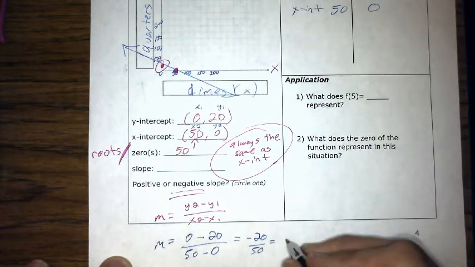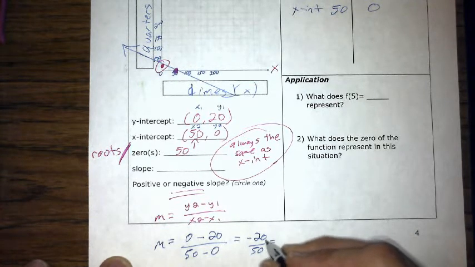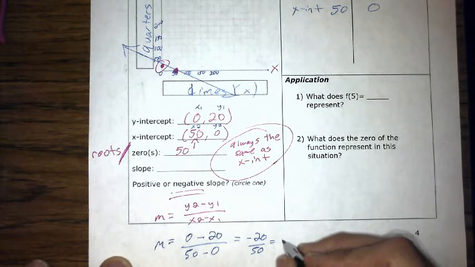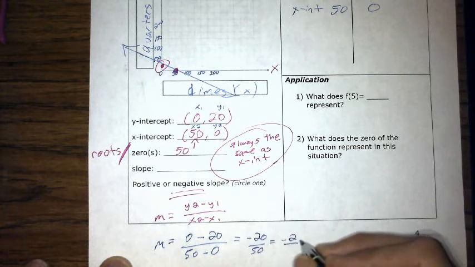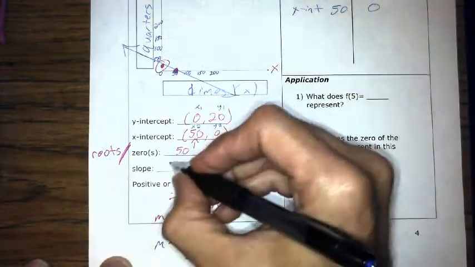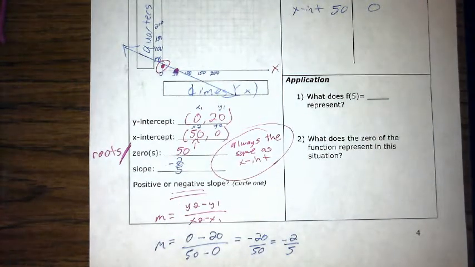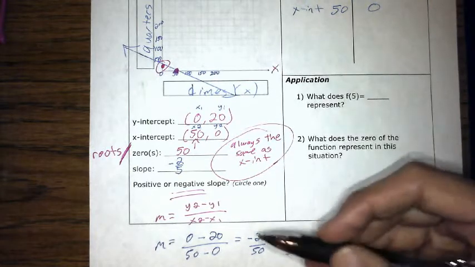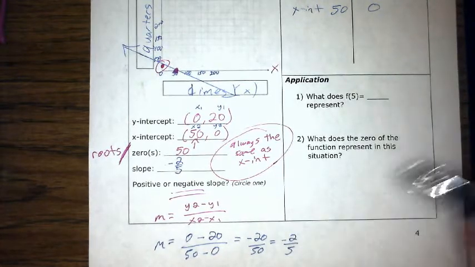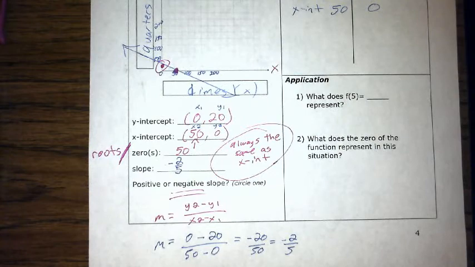So 10 will go into both of these, so that would be a negative 2 over 5. So my slope would be a negative 2 over 5. So it's kind of a quick reminder on how to do slope with the old formula. If you guys were taught how to do it on the calculator, you could have done that also, but that would be my slope. That would be my m.